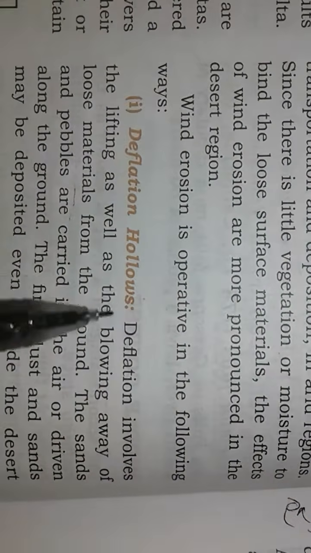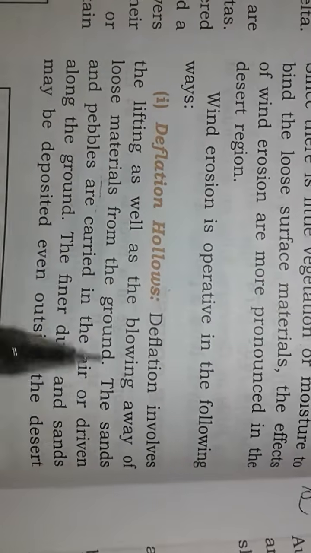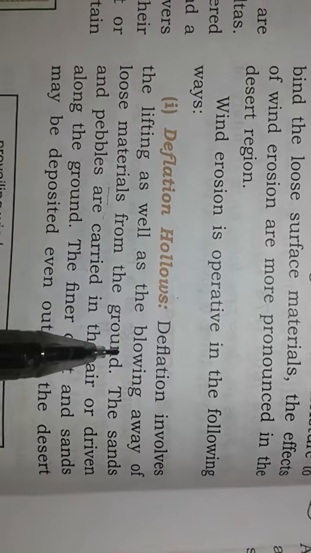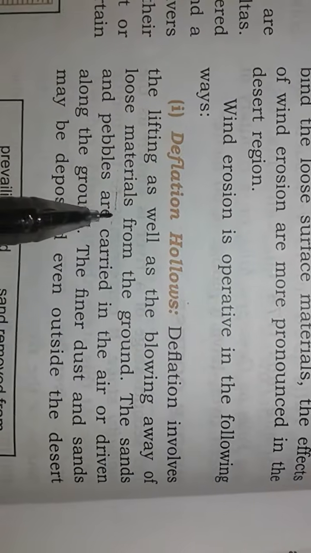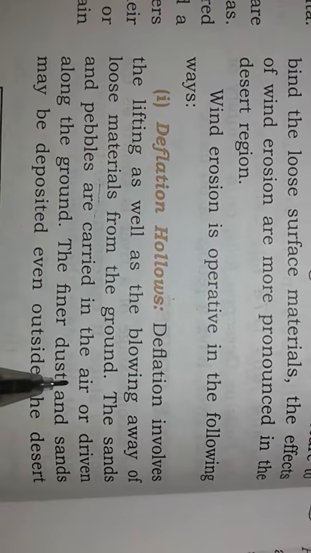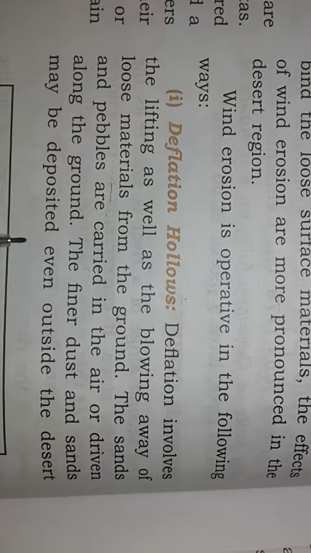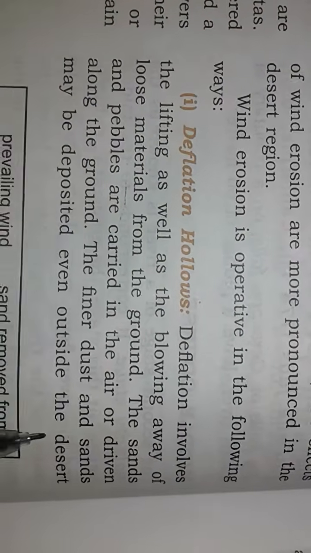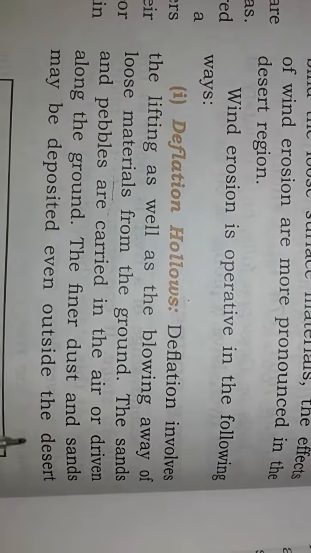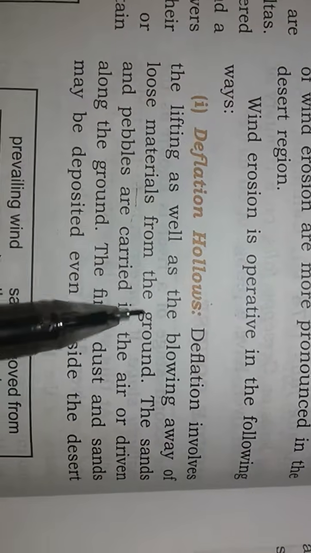How the deflation hollows are formed? The deflation involves the lifting as well as the blowing away of loose materials from the ground. The sands and pebbles are carried away in the air or driven along the ground. The finer dust and sands may be deposited even outside the deserts. So from where it will carry out, deep hollows are formed. They are called as the deflation hollows.